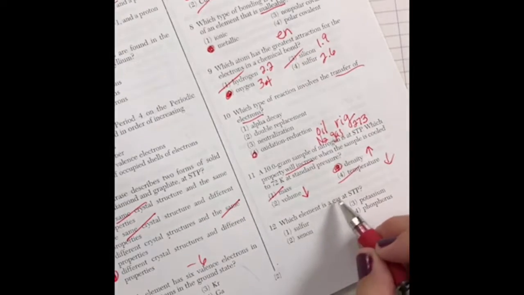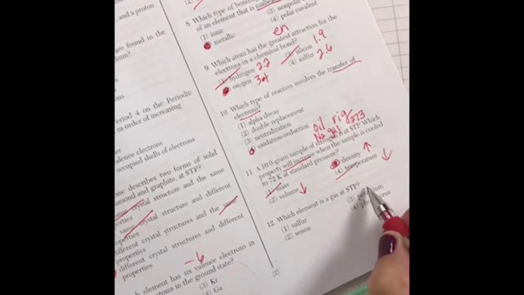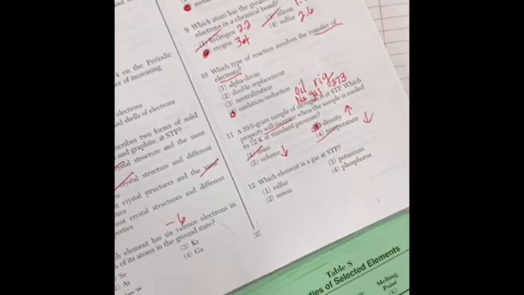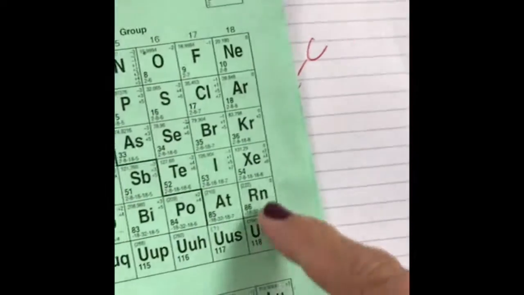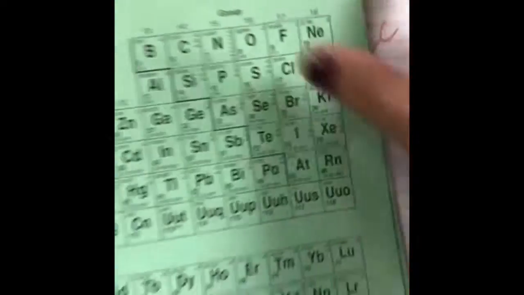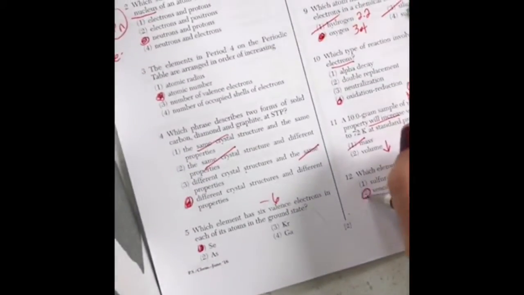All right, which element is a gas at STP? I could look up the boiling point and see which one has already passed the boiling point at 273, but it's actually a little bit easier than that. If you go to the periodic table, all of the noble gases are gases. So xenon is a gas, so xenon would be my answer.